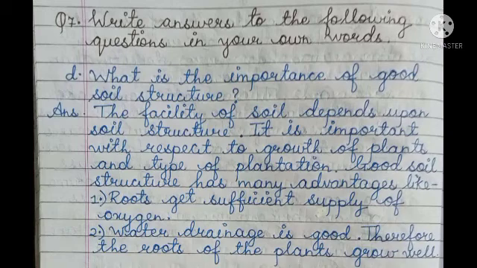So, students, if the structure of soil is good, what are all the benefits? So, roots get sufficient supply of oxygen. This is one of the benefits. And the other one, water drainage is good because the structure of soil is good. Therefore, the roots of the plants grow well when the water drainage is good. So, good soil structure is very important and it is also very beneficial.